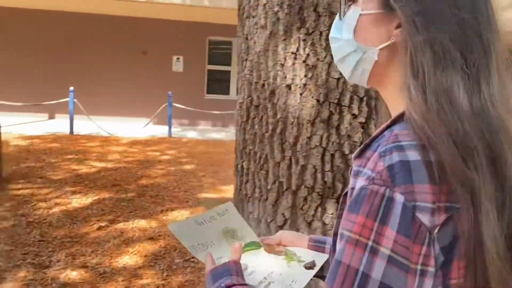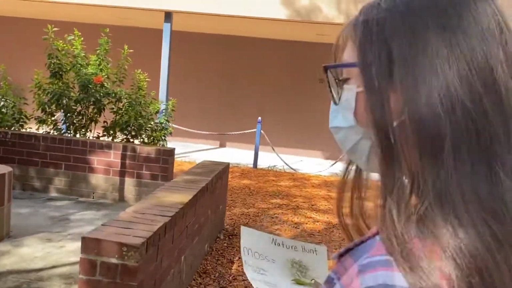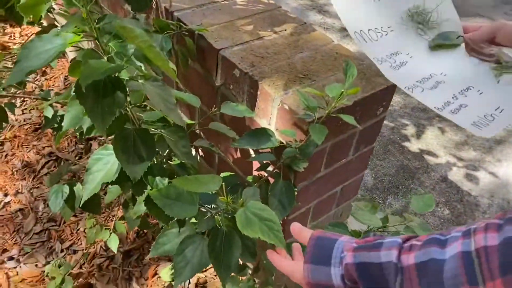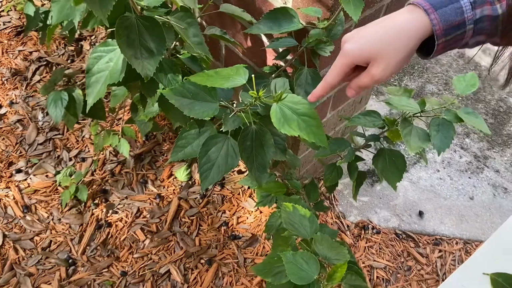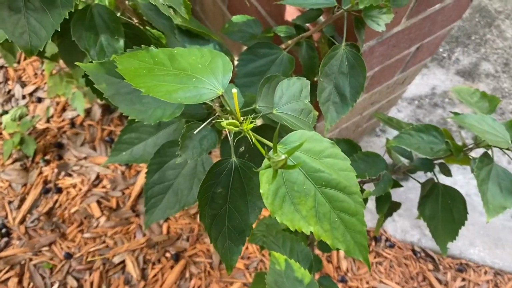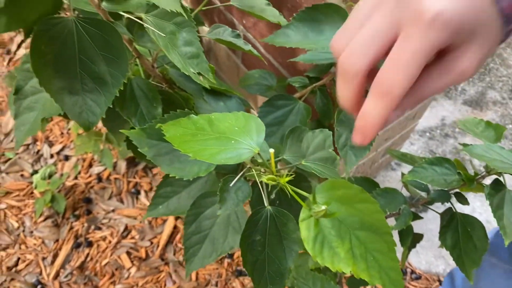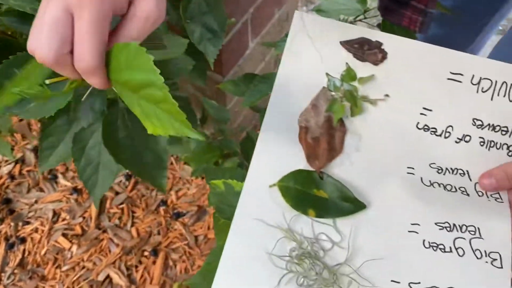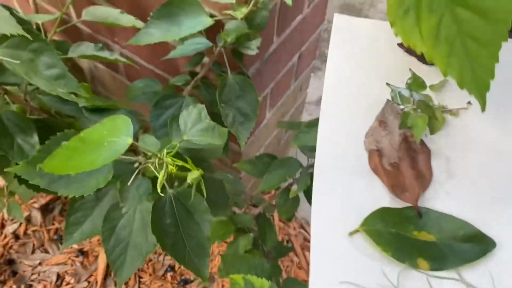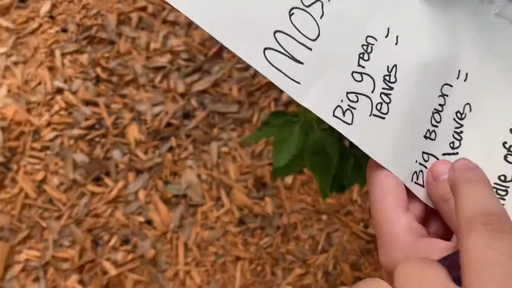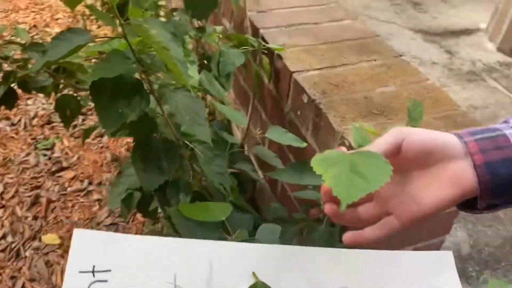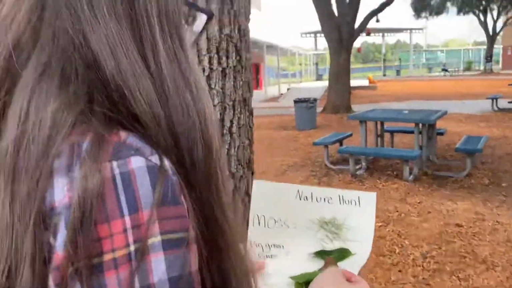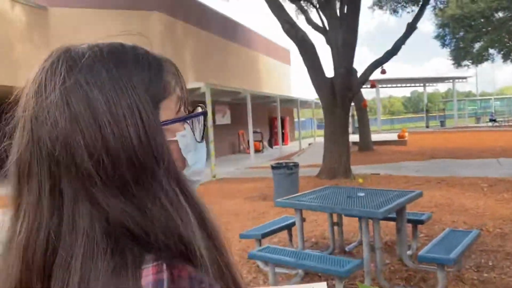Over here we have found our leaves. Whoa. Look at these. Look at how big, and look at the shape, and there's little pointy stuff at the end. So we're gonna go ahead and take this one. So good, because what does it say here? It says big green leaf, and we found a really big green leaf. Yes. So now we're gonna go back and put it on our paper of all our found materials.